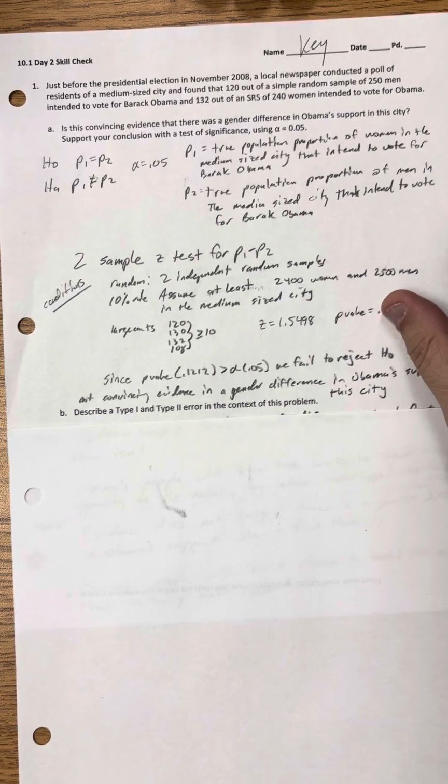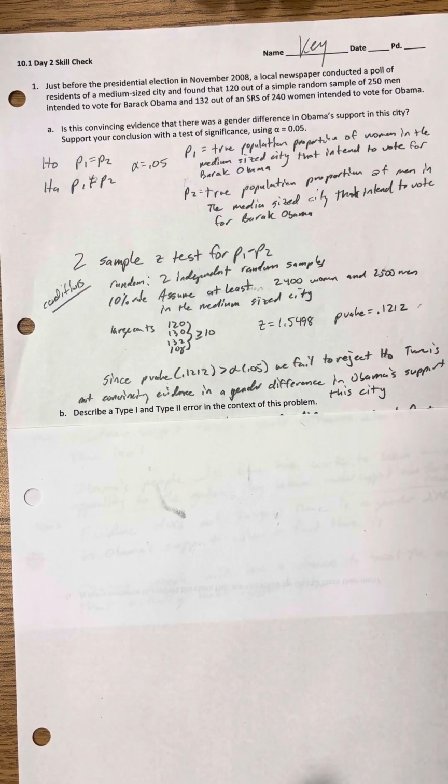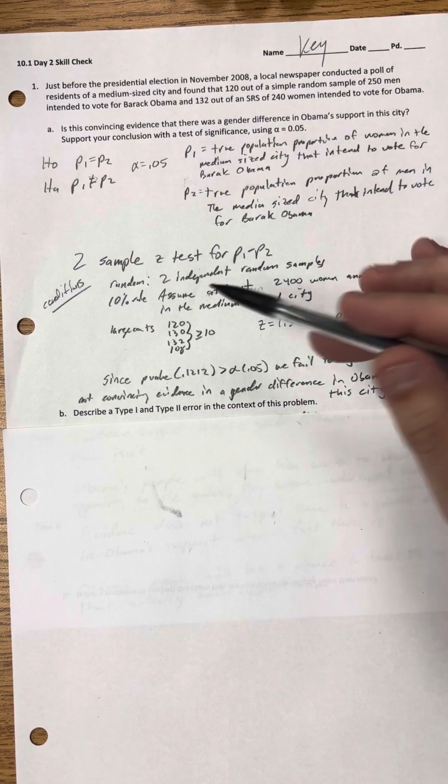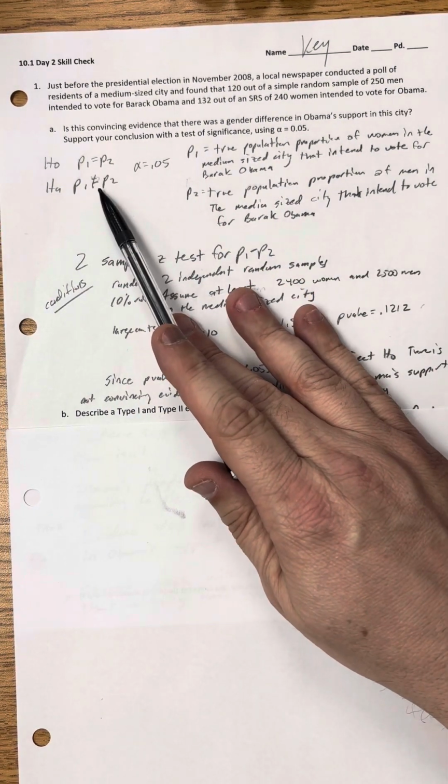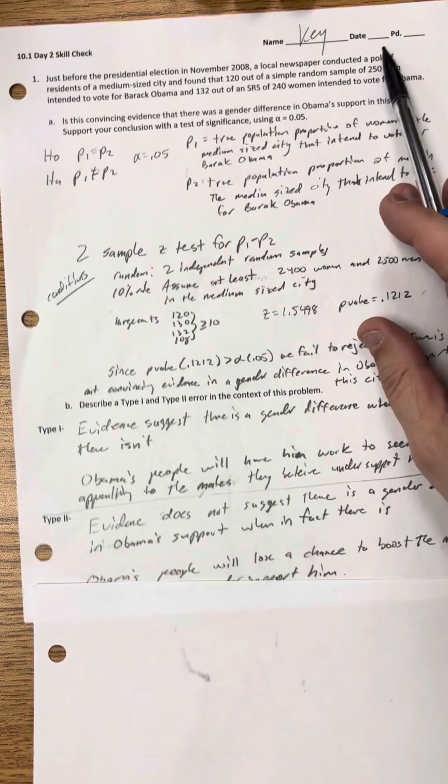Okay, and then describe a type 1, type 2 error. So first of all, which one could we have made? Because we failed to reject, we could have made a type 2, where the evidence did not support a difference, when in fact there is a difference. A type 1 would be, we had evidence to suggest there is a difference, when in fact there isn't.